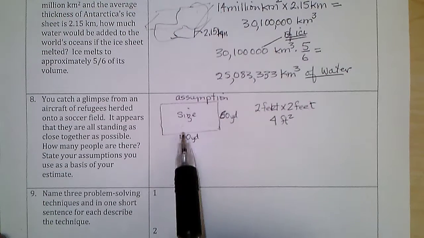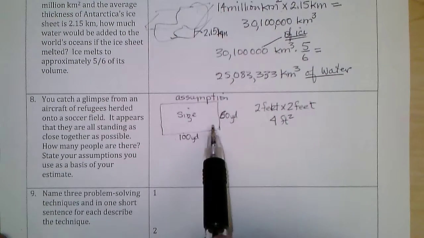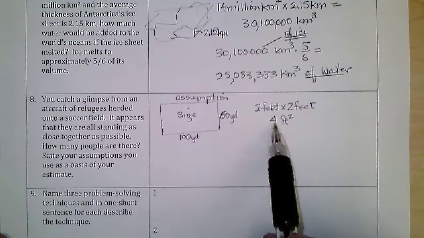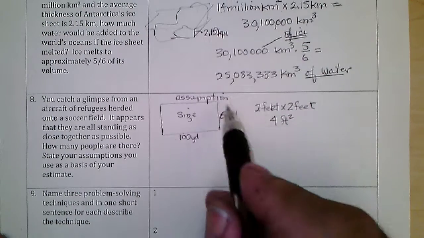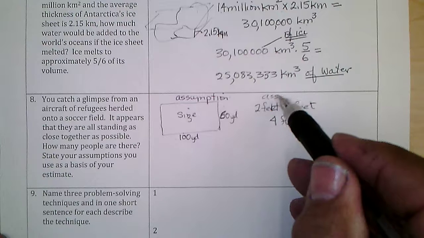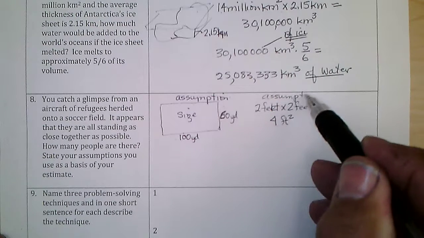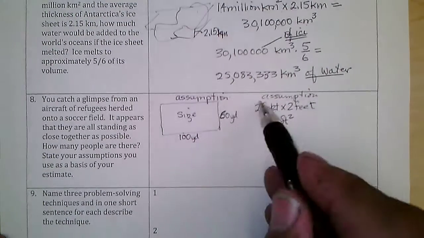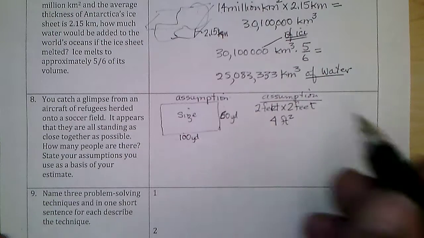So what I should do is figure out how many square feet there is and divide it by 4, if this is my assumption. So here's my one assumption, here's my other assumption. Okay, so I got 2 assumptions.